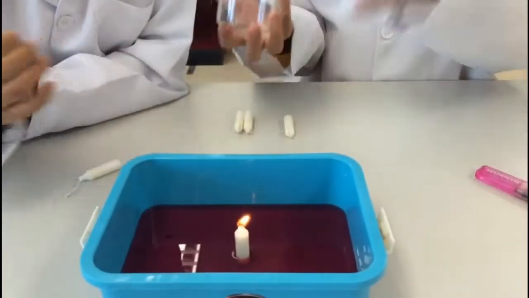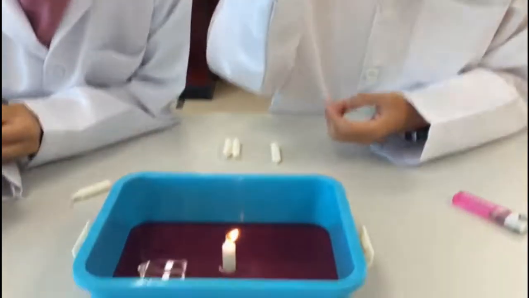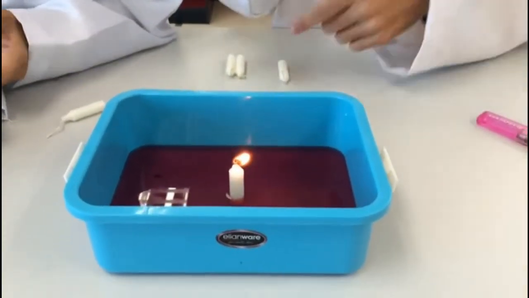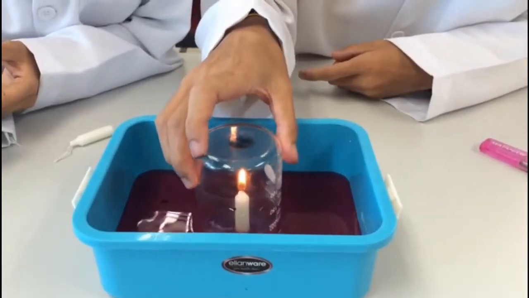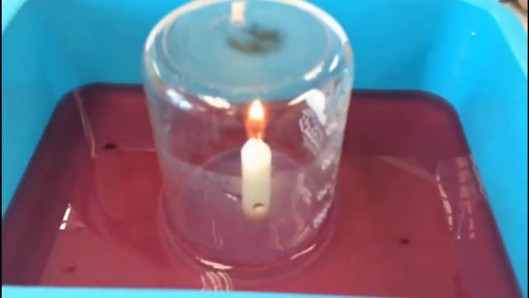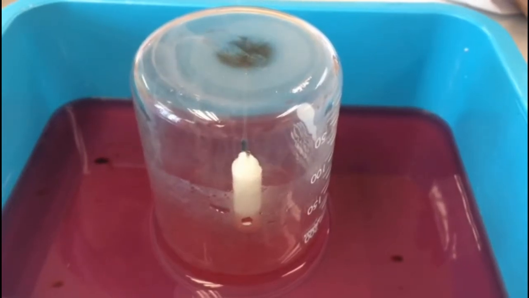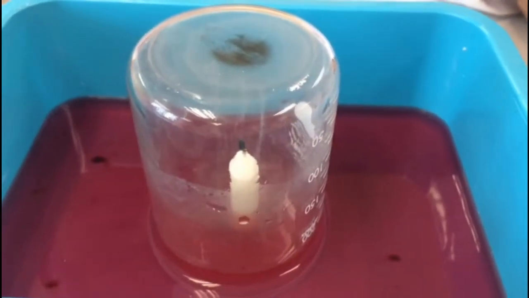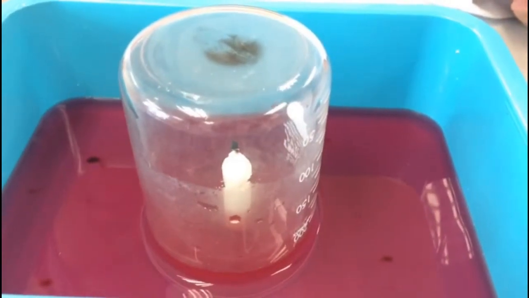As you can see, the candle is lit and then we will put this beaker on top of the candle and we will see magic happen. As you can see, the candle extinguished and gradually and very slowly the volume will increase.